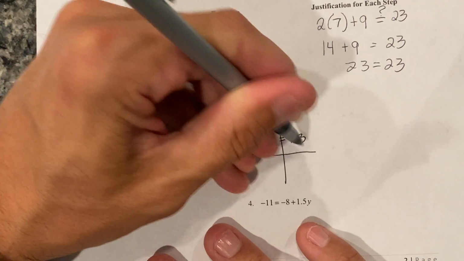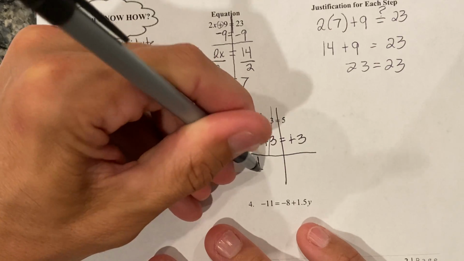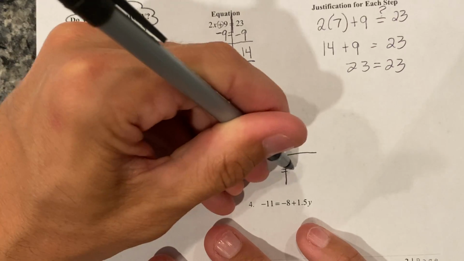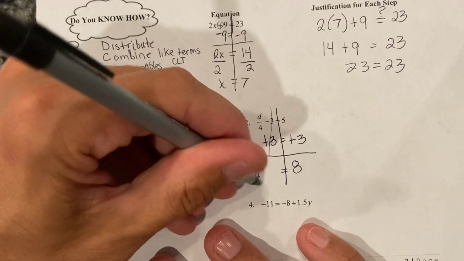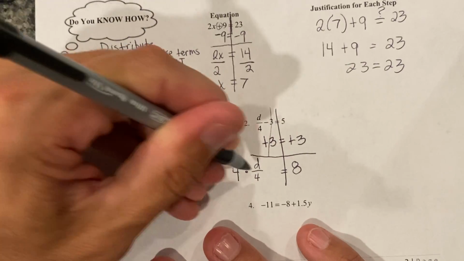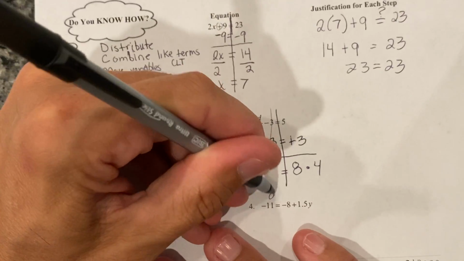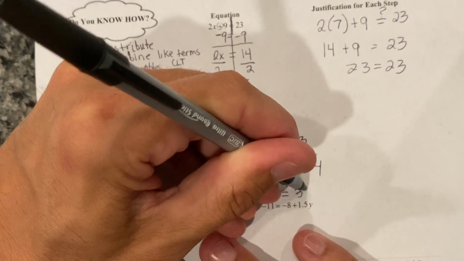5 plus 3. D divided by 4 equals 8. And now this is a division problem. So the opposite of division is multiplication. Okay, and our D equals 32.